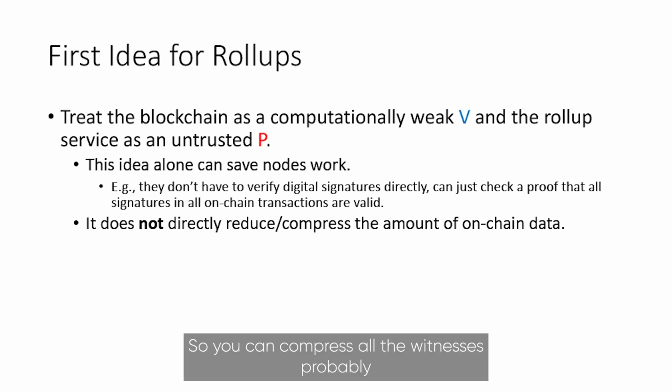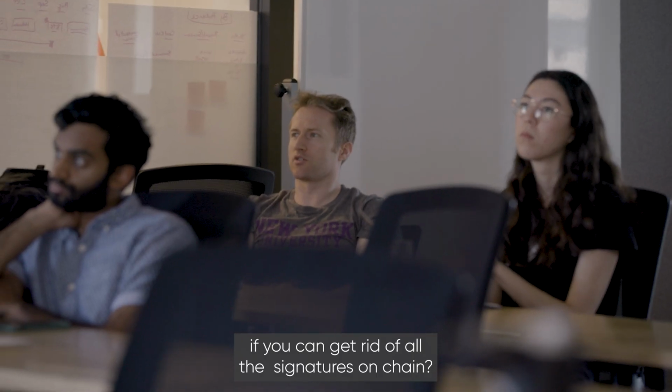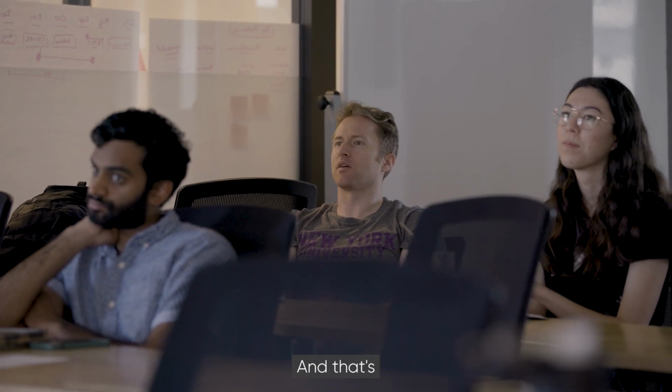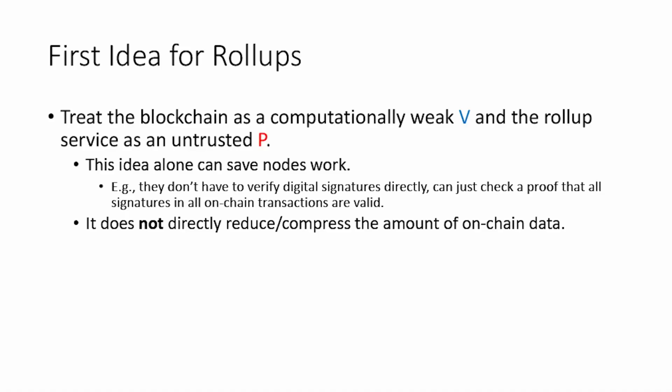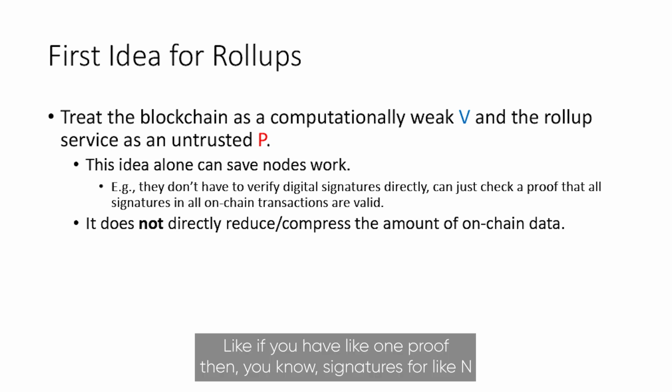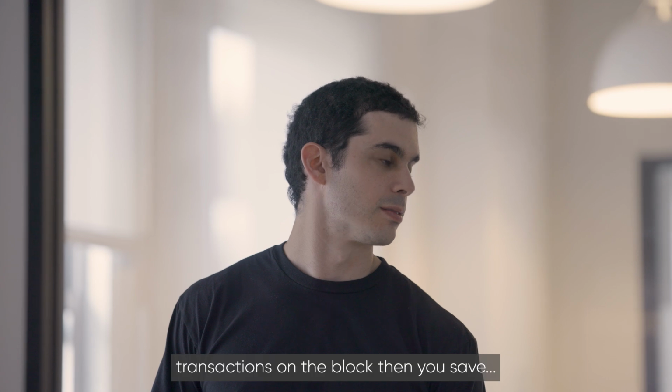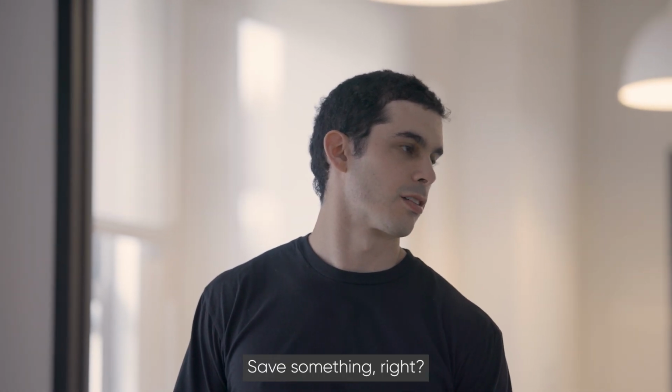If you can compress all the witnesses, you can probably get rid of all the signatures on chain. Yeah, so we're going to get to that as the second idea. I mean, that's some storage saved, right? You're saying instead of putting digital signatures with each transaction, put a proof of knowledge of a digital signature. Yeah, if you have one proof that you know signatures for n transactions in a block, you've saved something. Yes, true. And I think that's another way of phrasing what I'm going to call the second idea. If you disagree, let me know and we'll talk more.